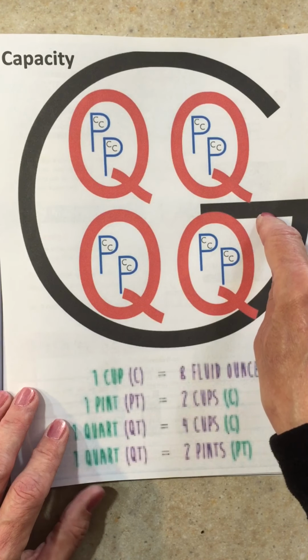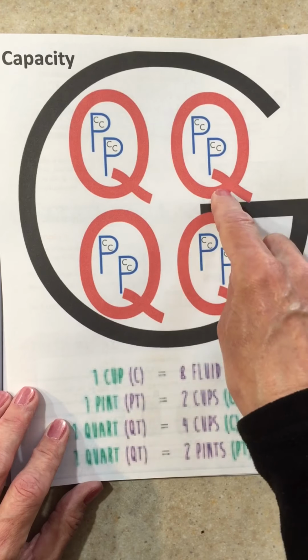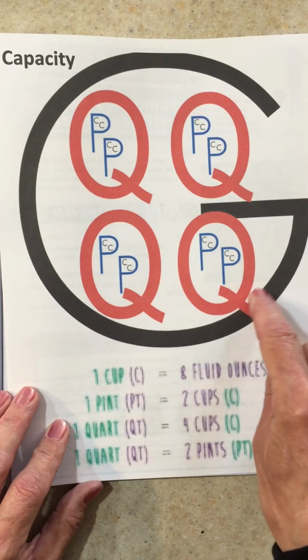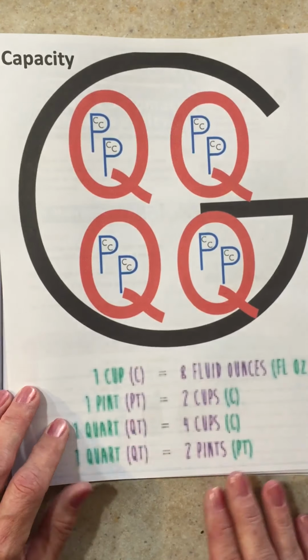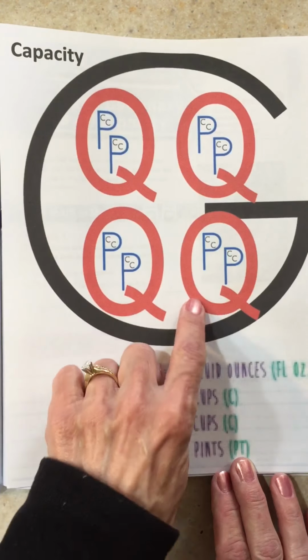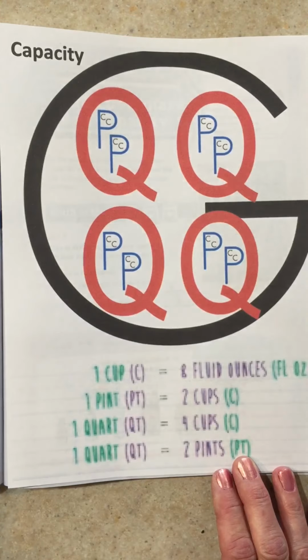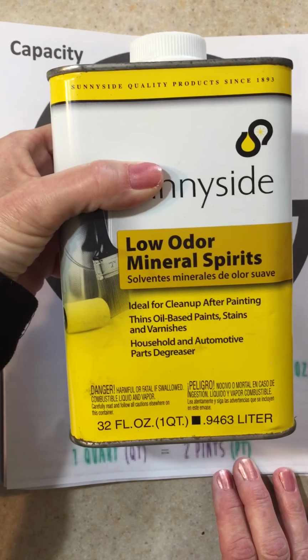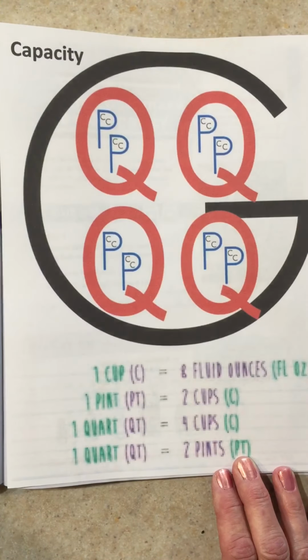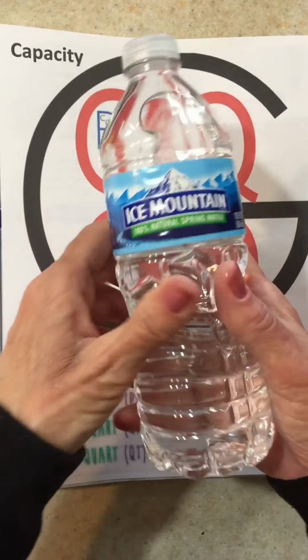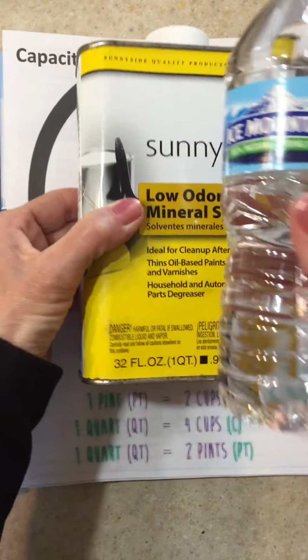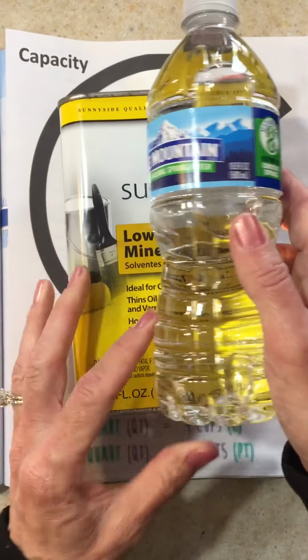The biggest thing we had was a gallon of milk. King Gallon has 4 queens, right? There are 4 quarts in a gallon. 4 of these quarts we were talking about can fit in the gallon of milk. Inside of every quart, you can fit 2 of these pints. Does that make sense?